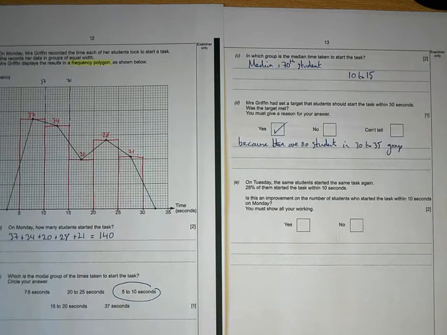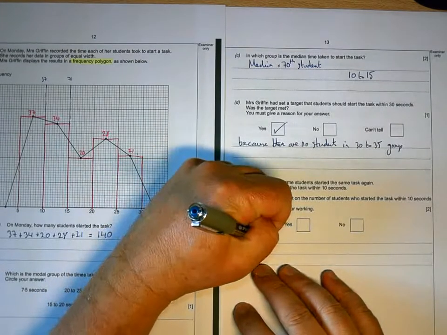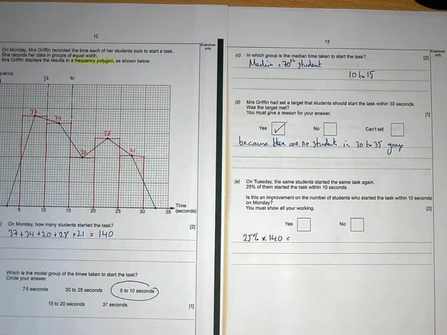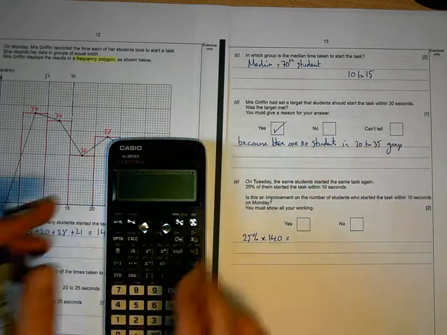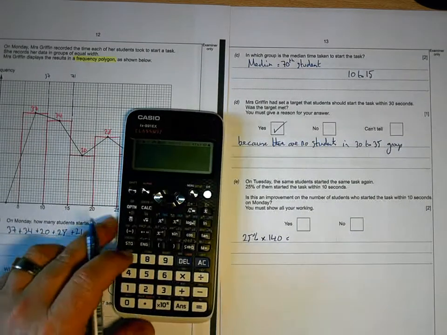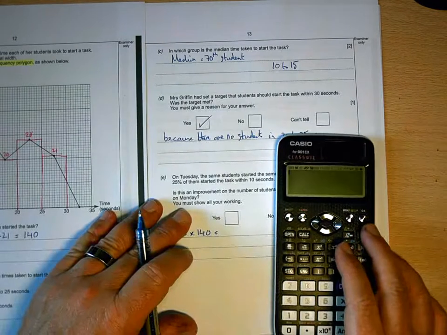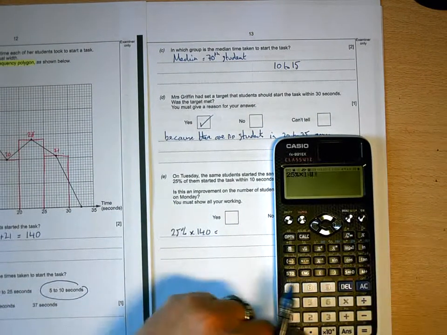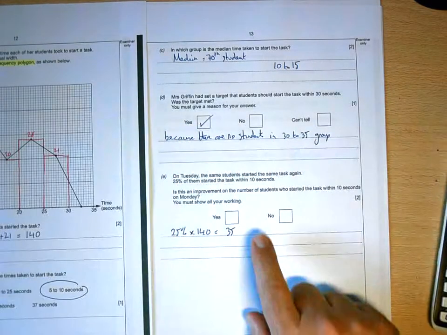So 25% of 140, remember of is multiply. Why can't I get any light? 25% times 140. So 35 started within 10 seconds on Tuesday.